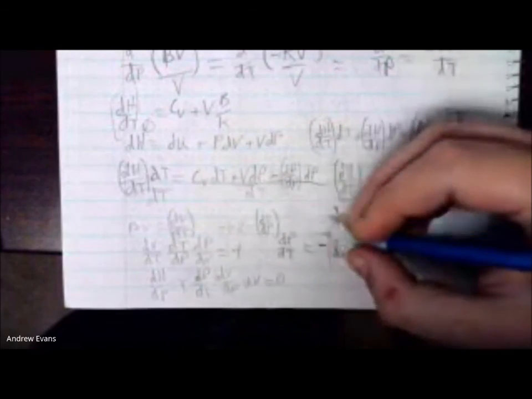Or our enthalpy term essentially becomes 0 for an ideal gas. So what does that mean? I can plug this in there, and so really all we have is C V plus V beta over kappa. And that's what we got.